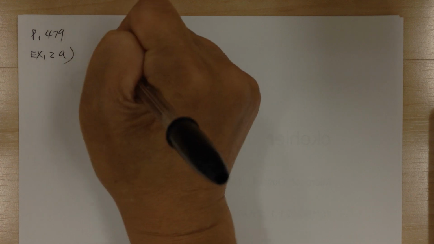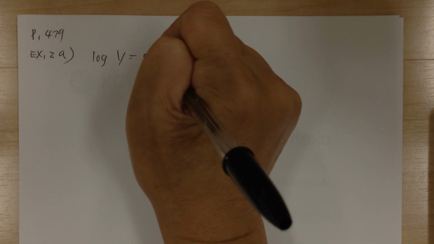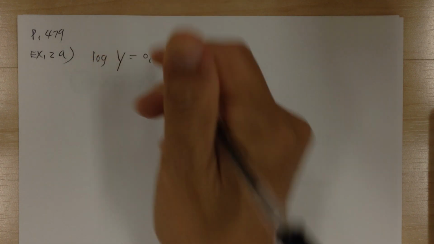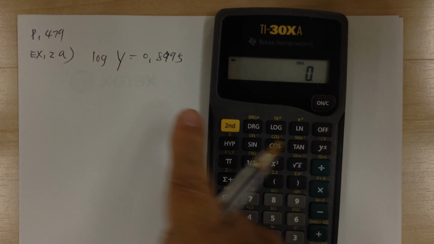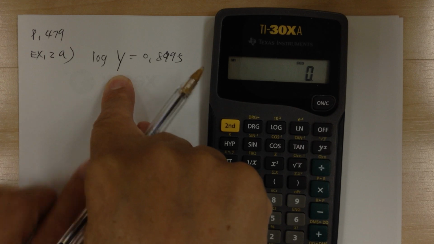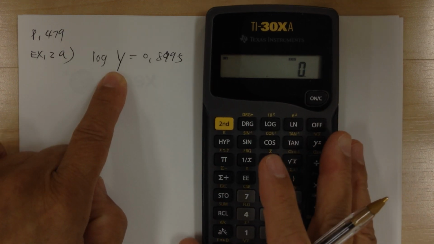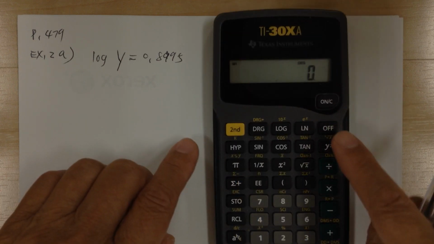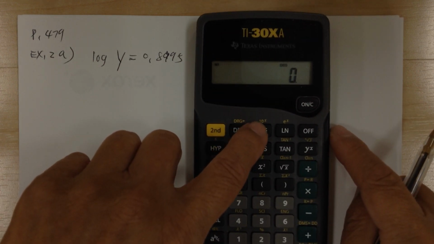Okay, so this is going backward. So you have log y equal to 0.8995. So when you have the log value, you have to figure out the number inside. You have to use the second function, or in this case, the yellow function.